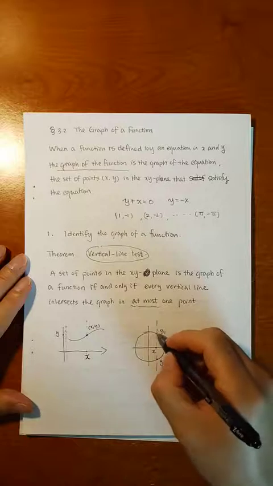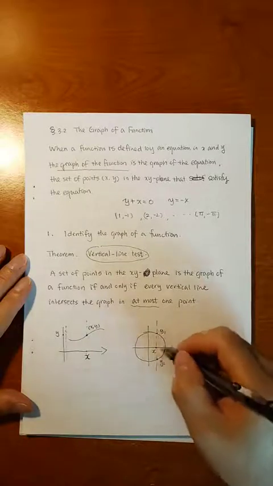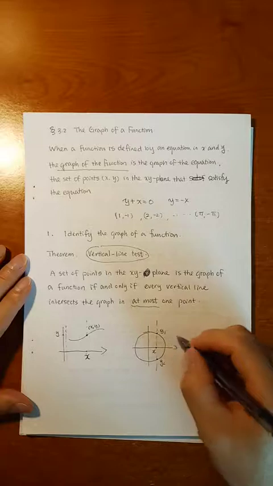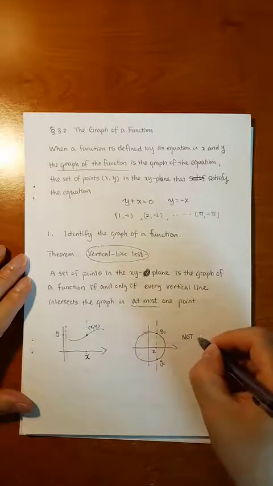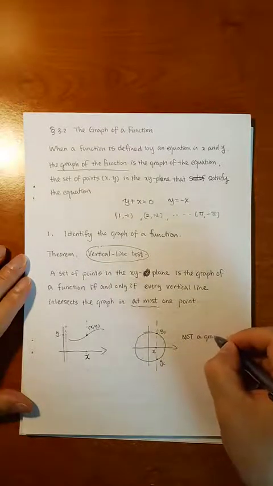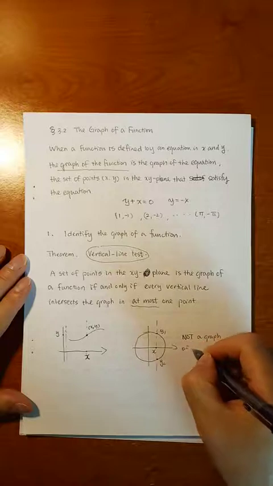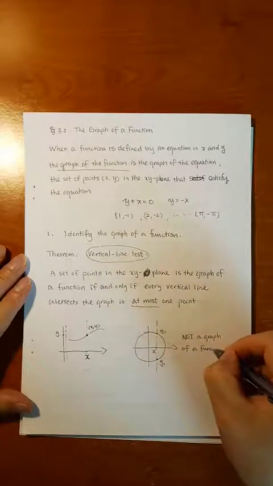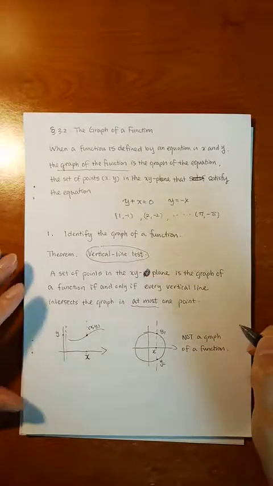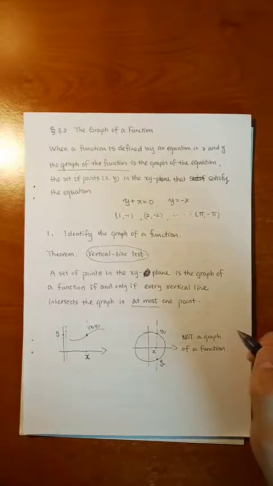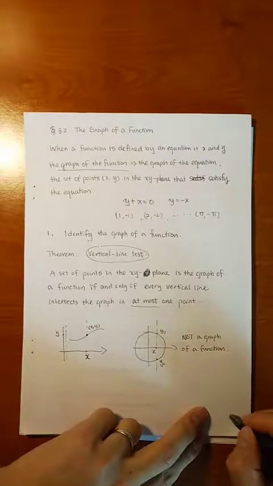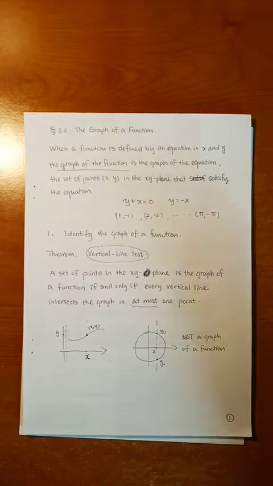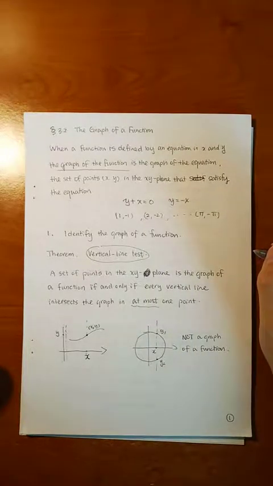You have y1, you also have y2. And this violates the definition of functions. So this is not a graph of a function. One input, one output. That's a basic property about a function. Okay.